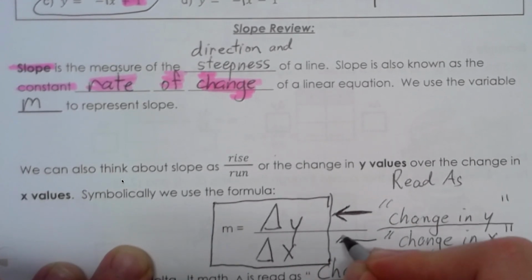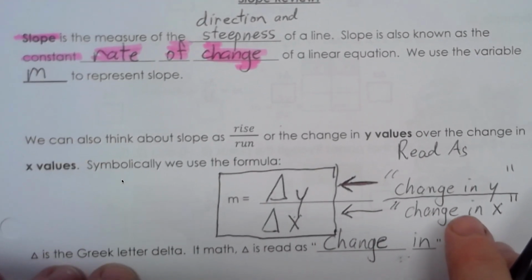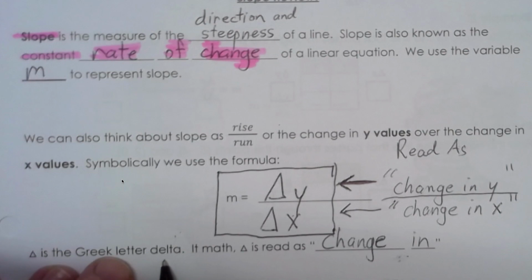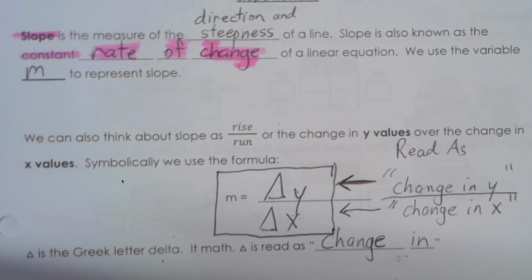This triangle in front of the y and this triangle in front of the x is a Greek letter. It's the Greek letter delta. In math, delta is read as change. So delta y means change in y, delta x means change in x. If you hear me say delta y, delta x, or change in y, change in x, they mean the same thing.